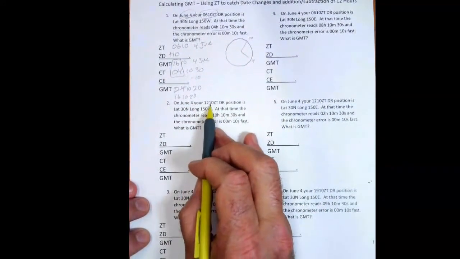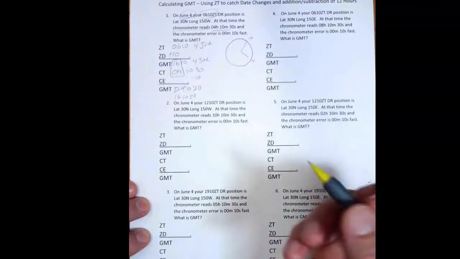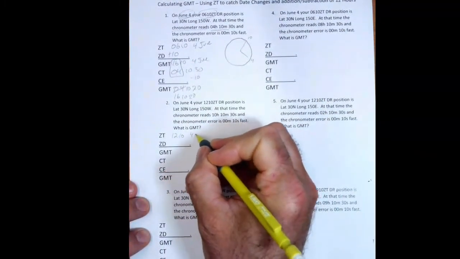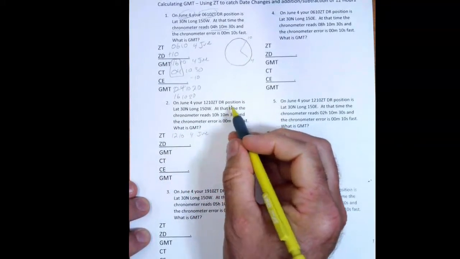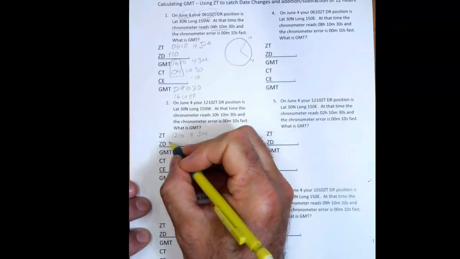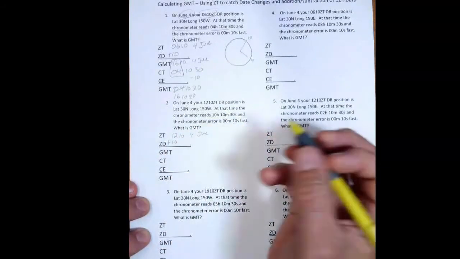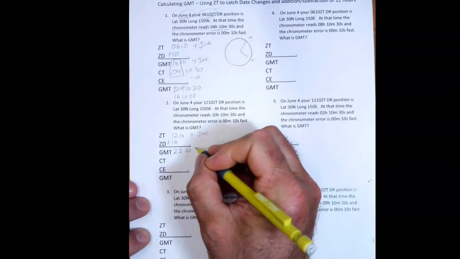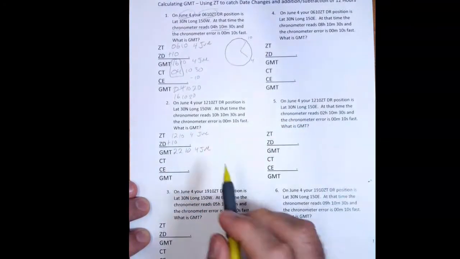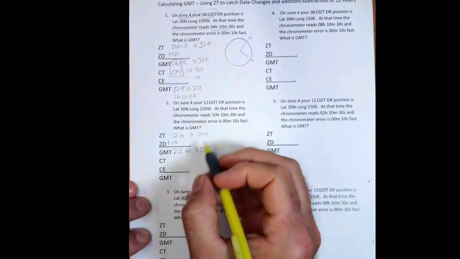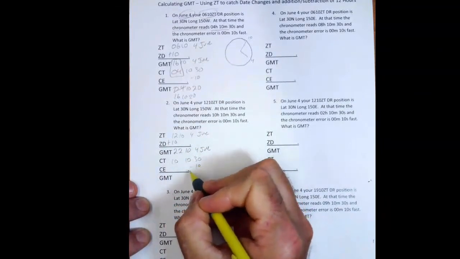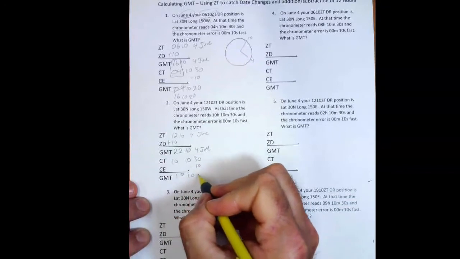So it's 4 June, 12:10. This is like around LAN or something like that. So I'm going to go 12:10 zone time, and I'm going to say 4 June. Okay? And it's still 150 west, so I'm going to add 10 hours to get to GMT, which means in GMT it's 22:10. It's still 4 June. Okay, great. Well, let me look at my chronometer. Oh, my chronometer says 10, 10, 30. Now, of course, I know I'm going to subtract 10. So that's 10, 10, 20.